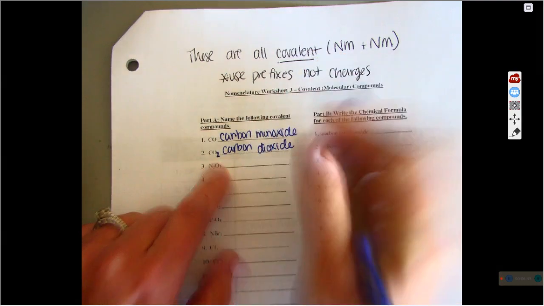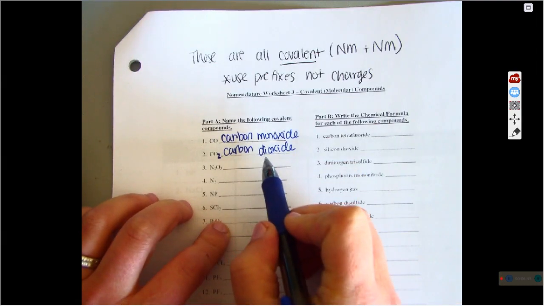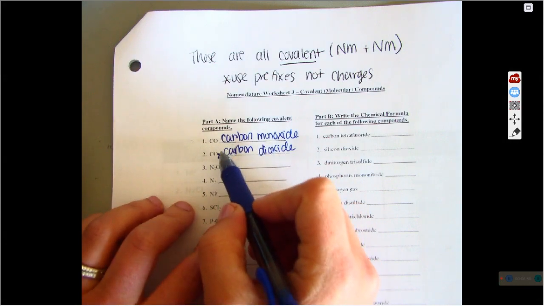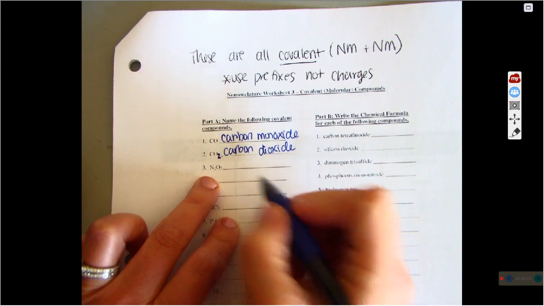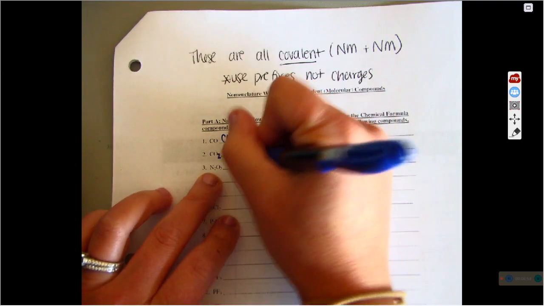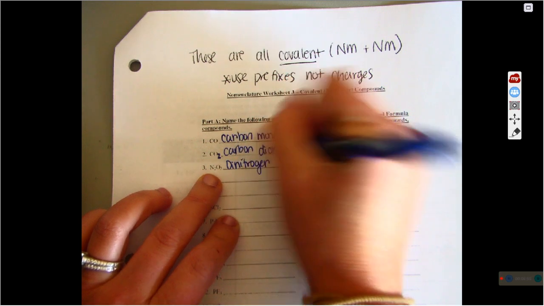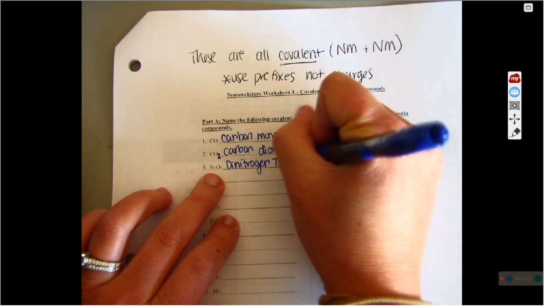So when you have a covalent compound, there will always be a prefix in front of the second element. There will always be a prefix in front of the first, as long as there's not just 1 in the first spot. Let's do this example. 2 nitrogens, I have dinitrogen trioxide.